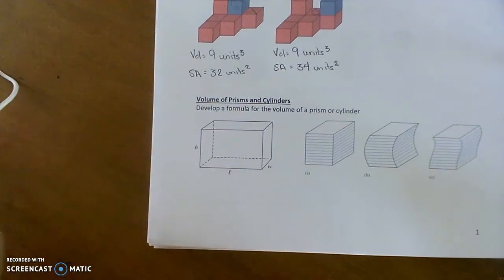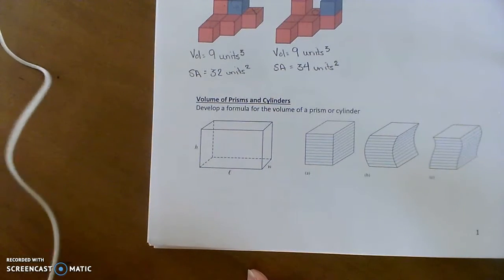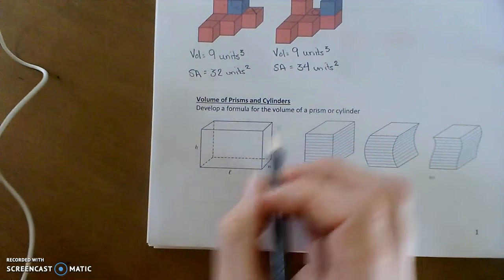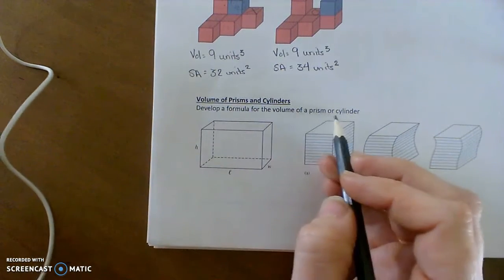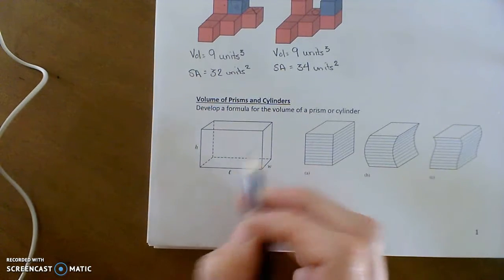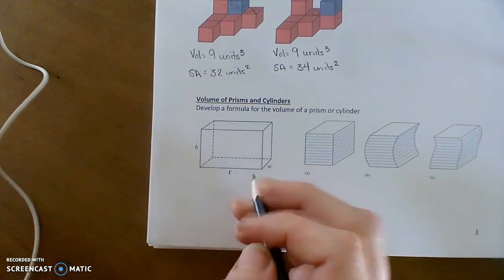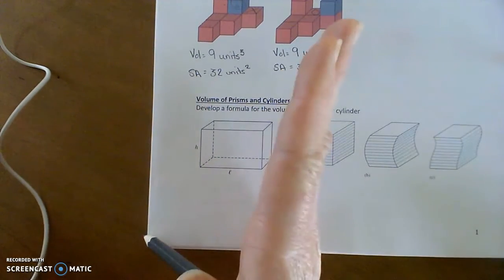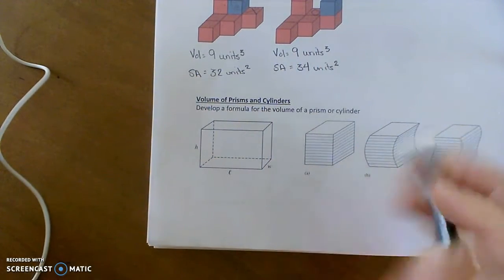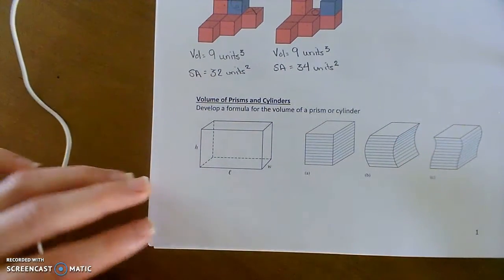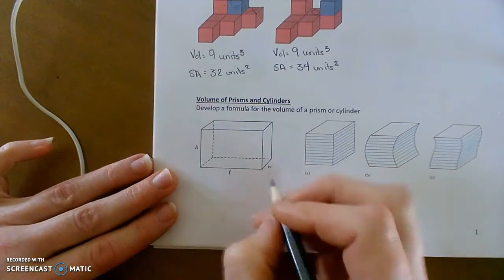All right, so we're going to develop some formulas and also discuss conversions between units of measure. So first, let's discuss volume of prisms and cylinders. Before we develop our formula, I want to discuss how we know that the formula for a prism will work whether you have a right prism or whether your prism is angled or whether the sides are not straight. So this is what is called Cavalieri's principle.